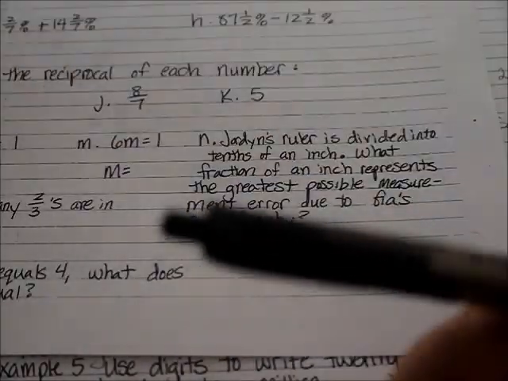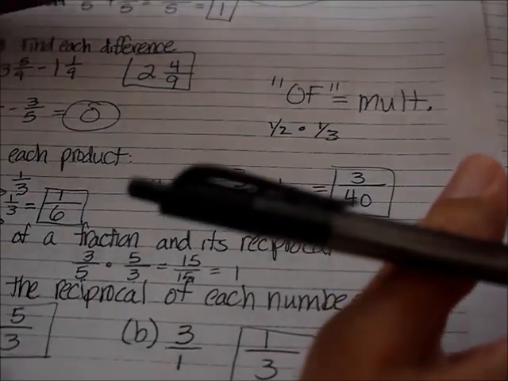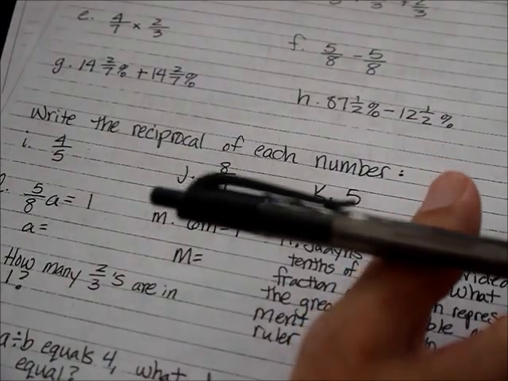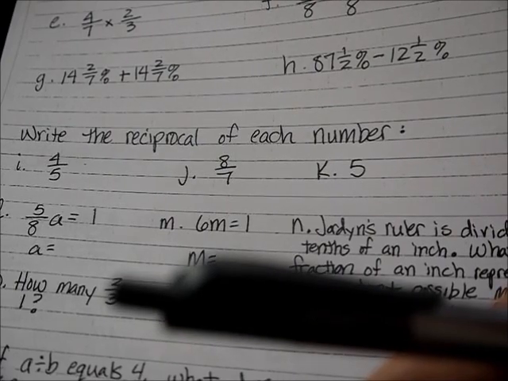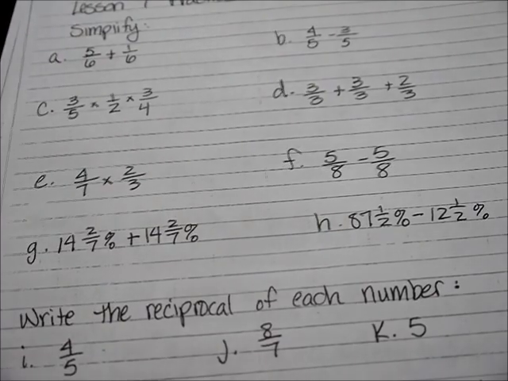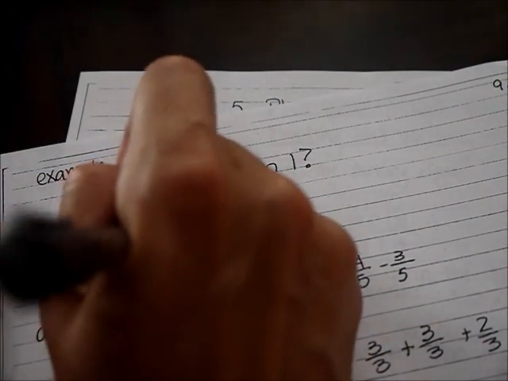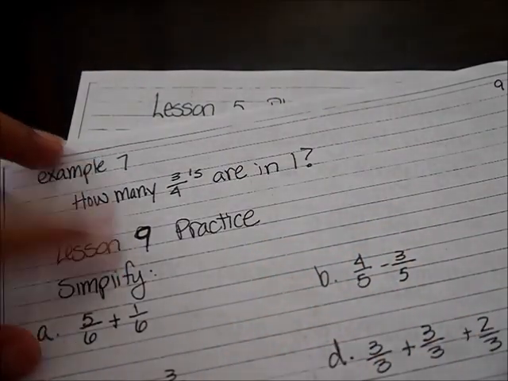And that was example 5. Looks like I jumped to... Oh, I lost my spot. Sorry, I lost my actual page. Here it is. That was example 5. Things got a little confusing, but sorry. Go ahead and look in the book. I must have skipped an example. All right, so here's an example, and then on your paper, I'm noticing this is wrong. This is lesson 9 practice. It should be 9, not 7 on your paper, so fix that.